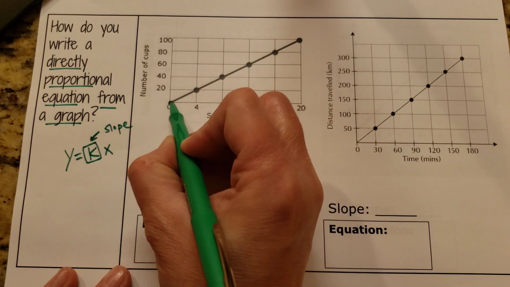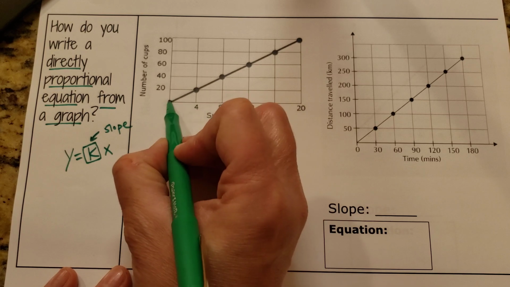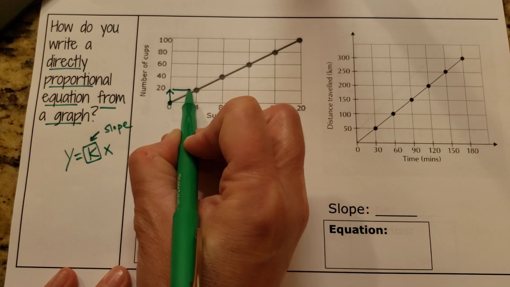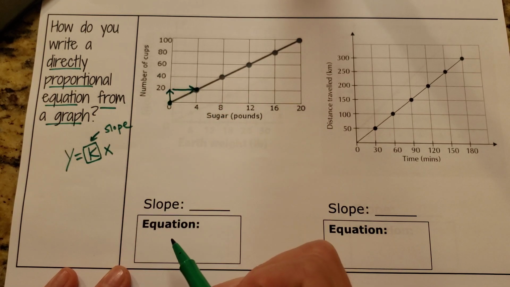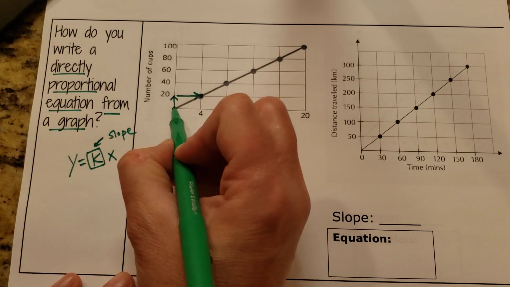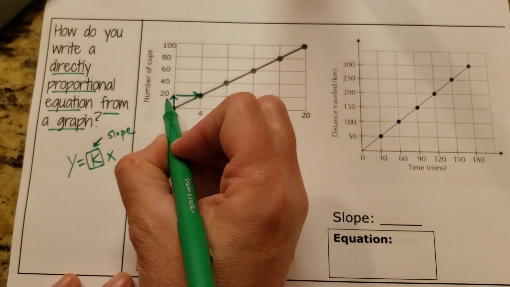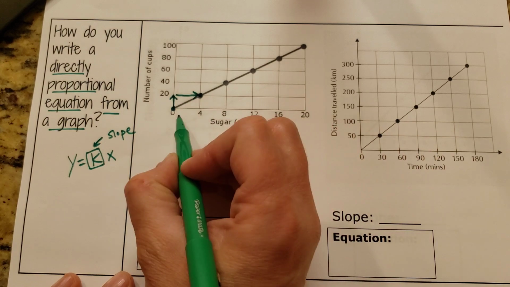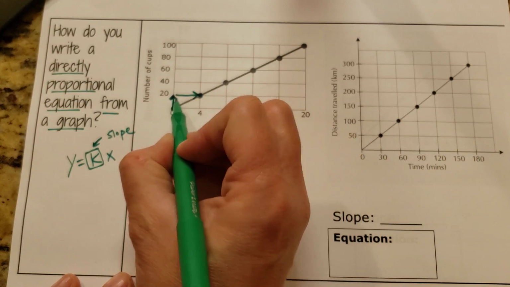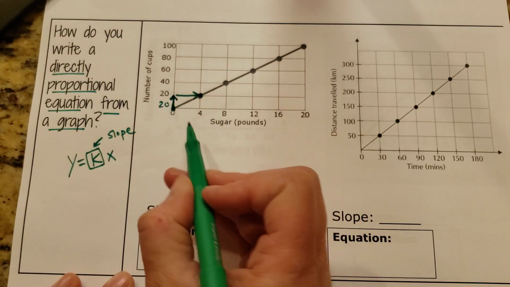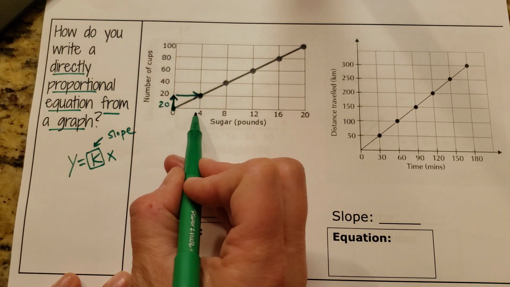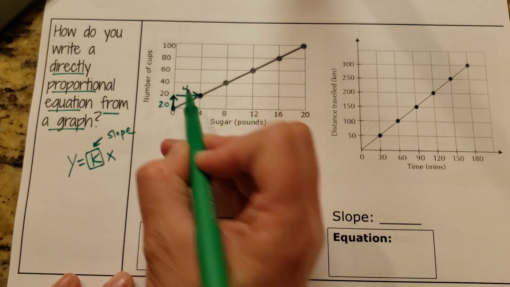So if I start here, this is a point 0, 0. If I rise up and run over, I land at another point on the line. So let's take a look at our rise. We see that we're counting by 20s on the y-axis and by 4s on the x-axis. So when we rise up 1 unit, we're actually rising up 20. And then when we run across from 0 to 4, that's a run of 4, and that continues.